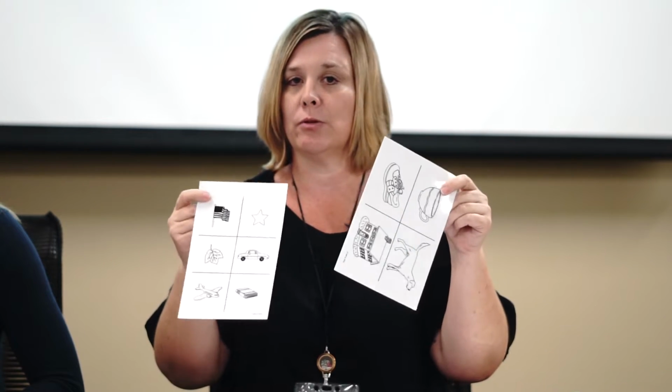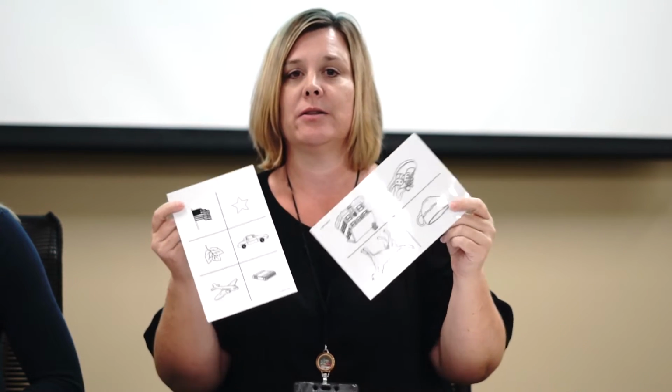It's okay to use that. You're not bound to these cards. That's just what comes with the IDA. I tend to use just what's naturally in the environment. It's much easier, and typically we're more successful getting the child to respond. So that's basically all of the areas that I wanted to hit on with language.